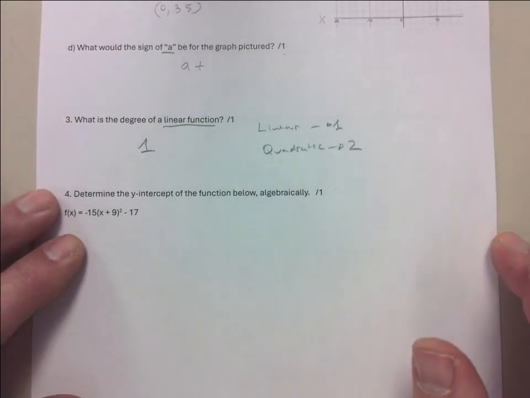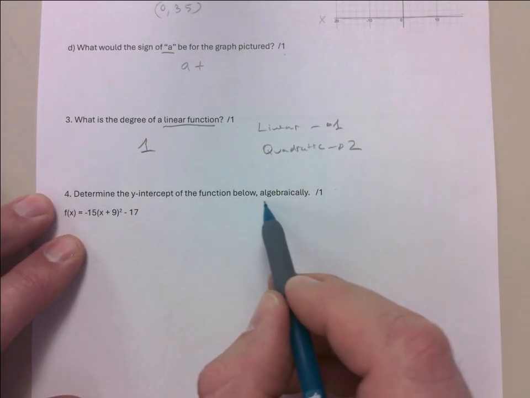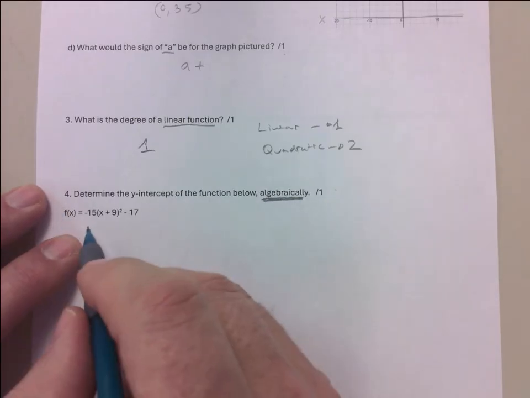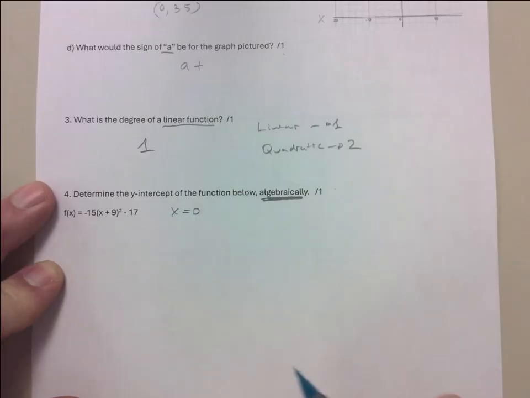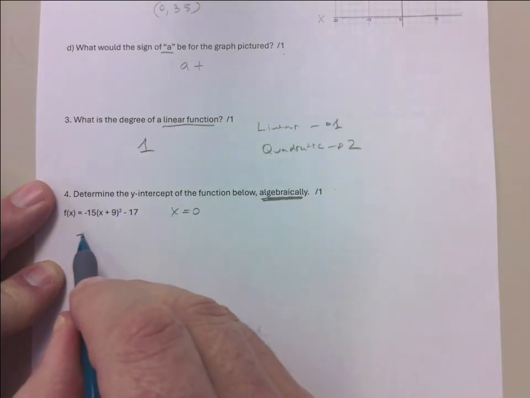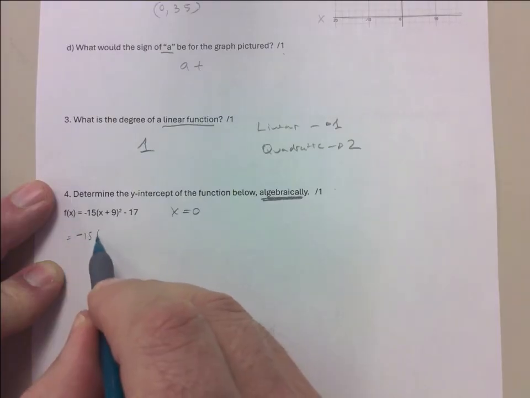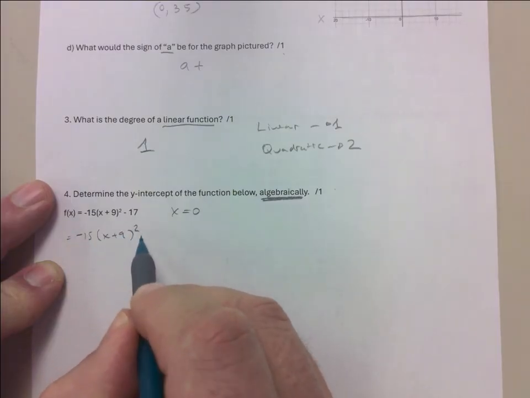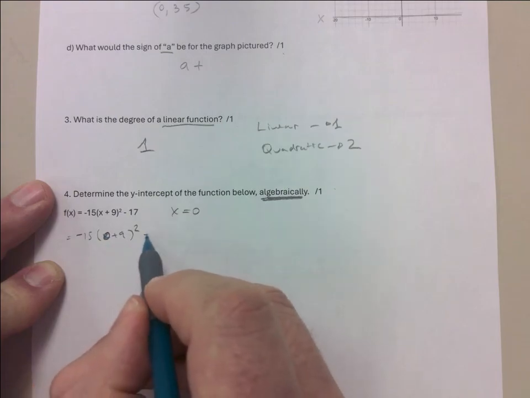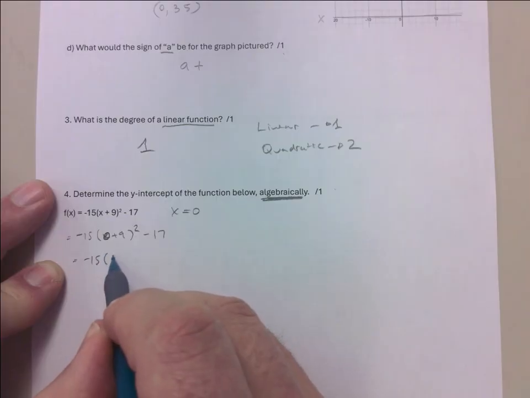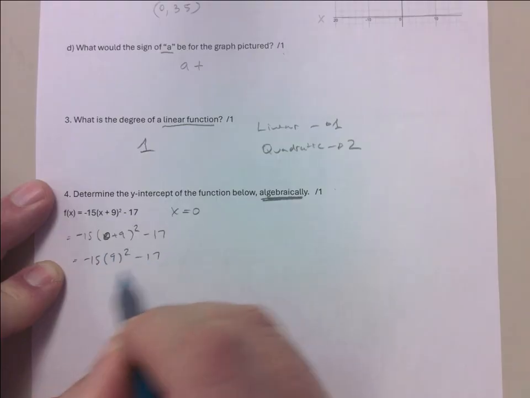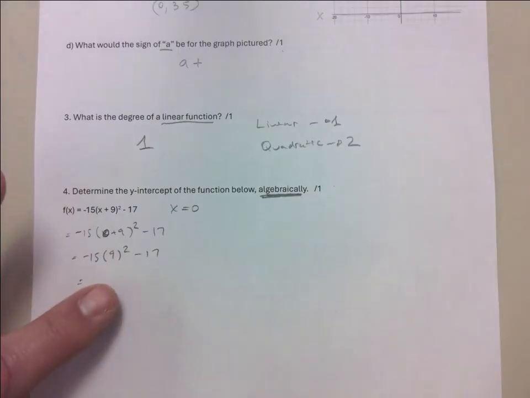Determine the y-intercept of the function algebraically. So you have to show me the work. So it's basically when x is equal to 0. So we go y equals negative 15 times (0 plus 9) squared minus 17. That's negative 15 and 9 squared minus 17. That's 81 times negative 15, right? I'm not that good.